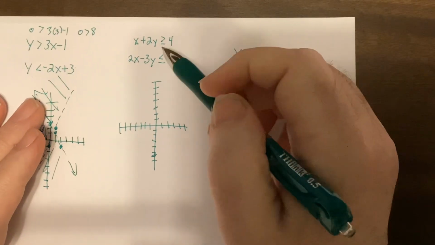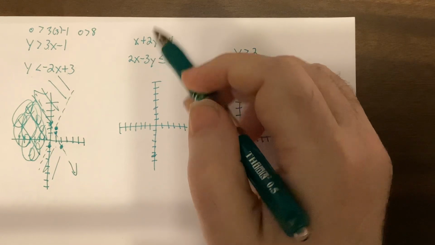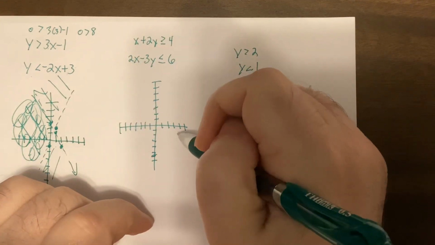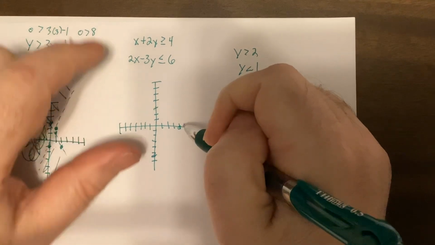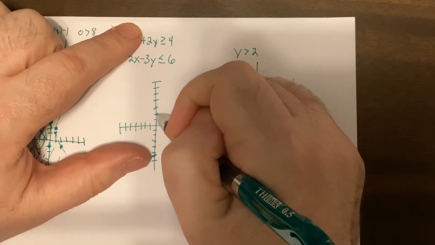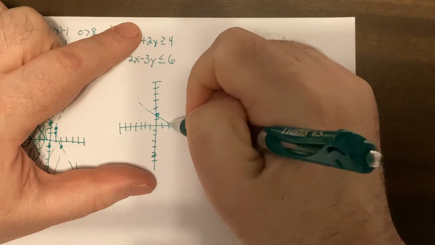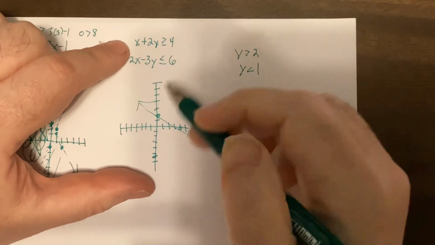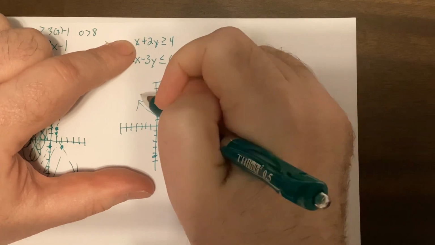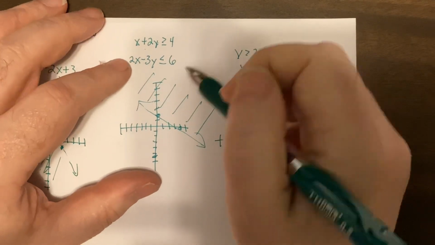So this one. Now, when it's in standard form, I think you're smarter to do the intercepts. So x-intercept, cover up the y, so x is 4. 1, 2, 3, 4. Y-intercept, cover up the x, so 2 times what is 4, and that'd be 2. There is an equal, so that would be a solid line. Do 0, 0. Is 0 plus 0 greater than 4? Is 0 greater than 4? No. So shade.